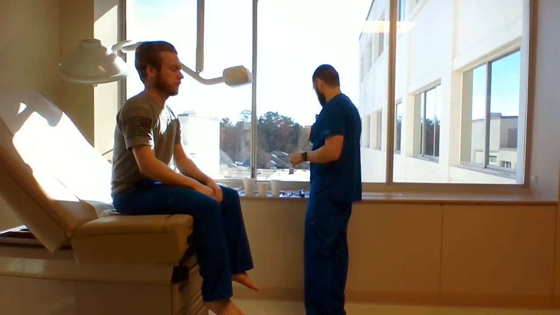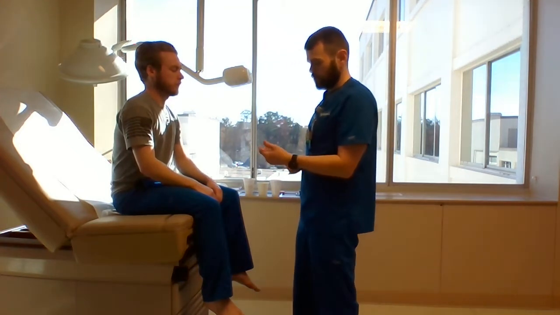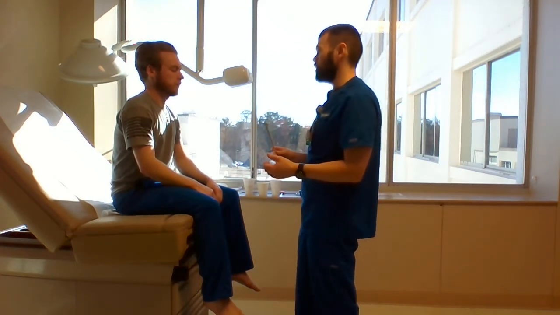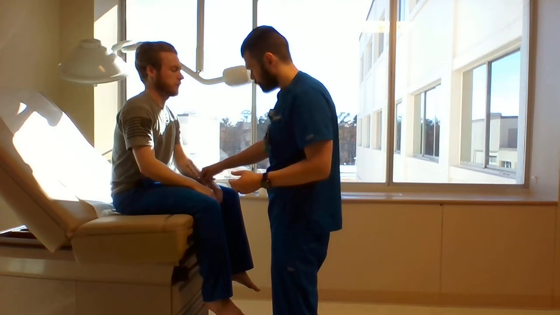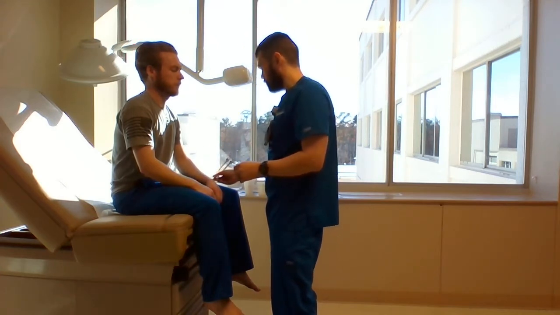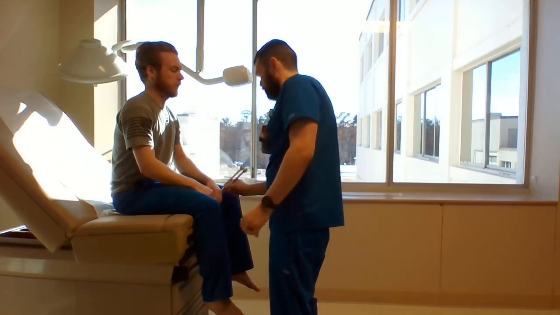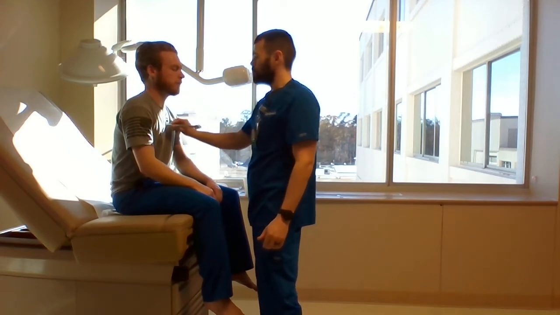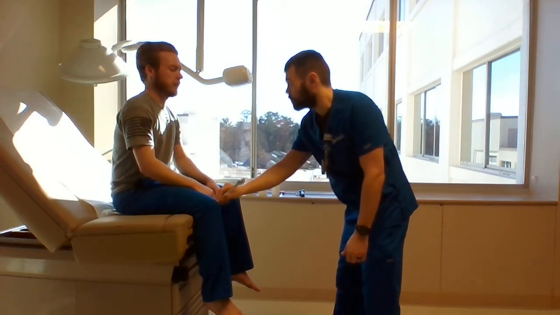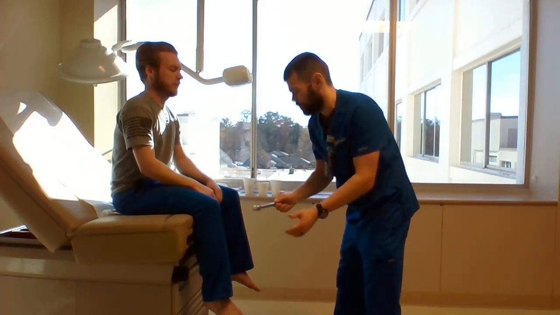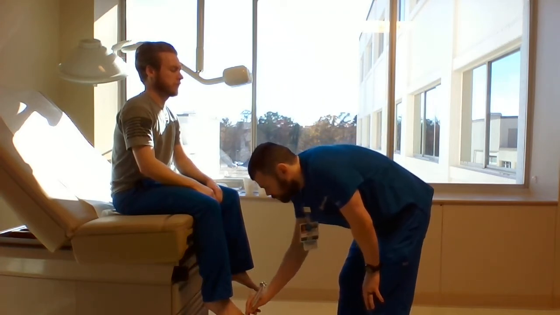Now we're going to go into conduction, being able to test for vibrations. All right, I'm going to put this on the bony prominences. Let me know when you feel it. Okay. Okay. I feel like it's not vibrating anymore. Okay. Yeah. Okay. Okay. Okay. Not five, maybe it's slightly vibrating. Okay. Good. Okay. Okay.